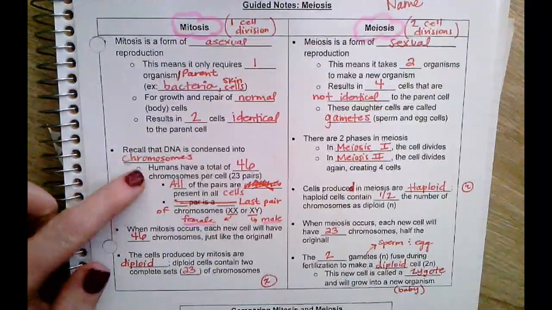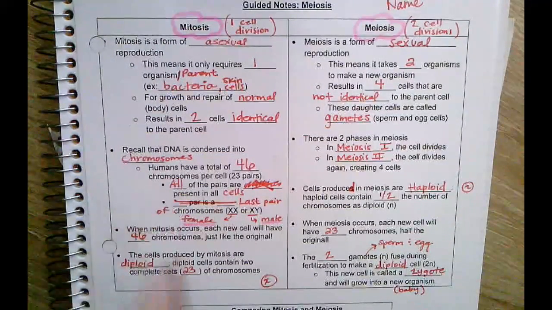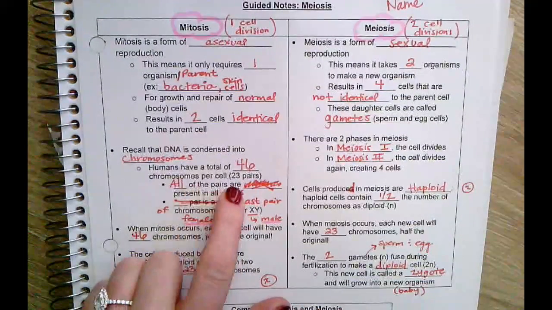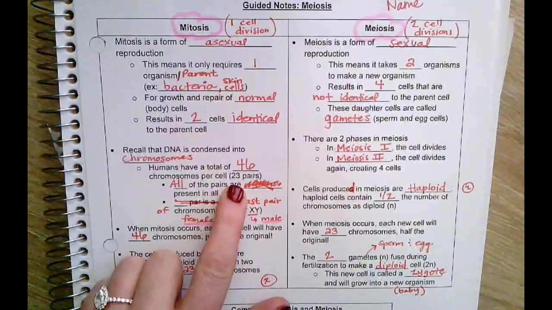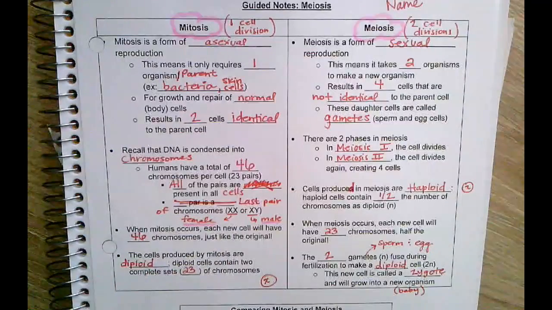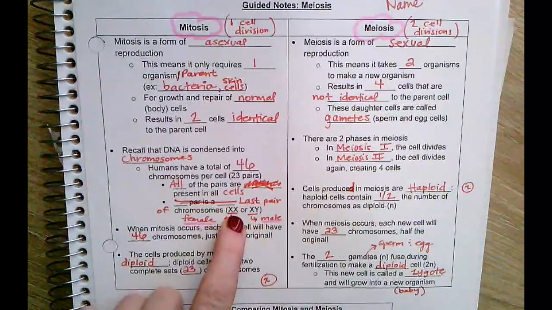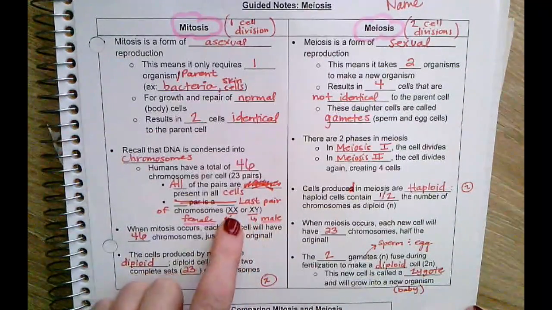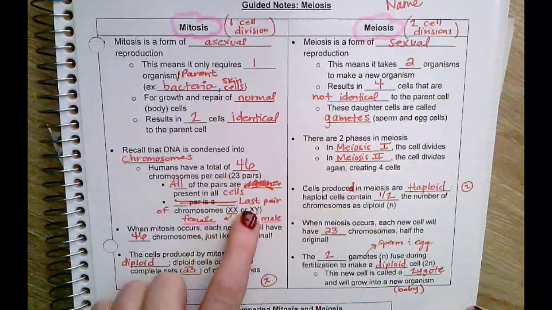The DNA for mitosis is condensed into chromosomes. Humans have 46 chromosomes per cell. So there's 23 pairs of chromosomes. All of the pairs are present in a cell. The last pair of chromosomes for humans is XX or XY. So this is something we went over right before break. But XX means that you are female and XY means you're male.